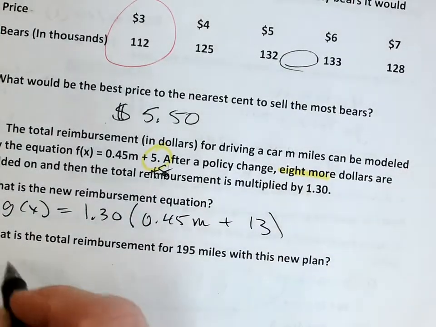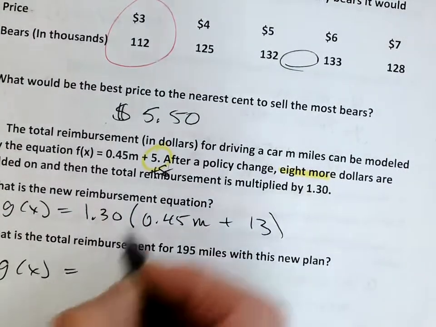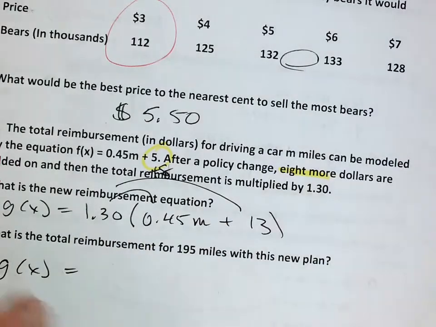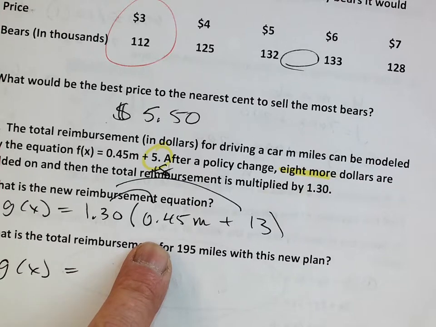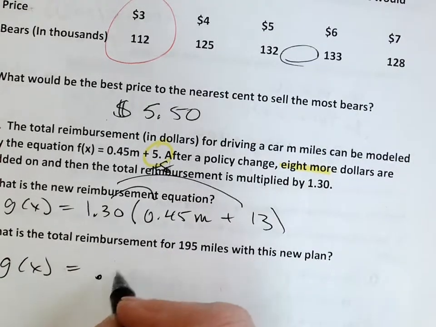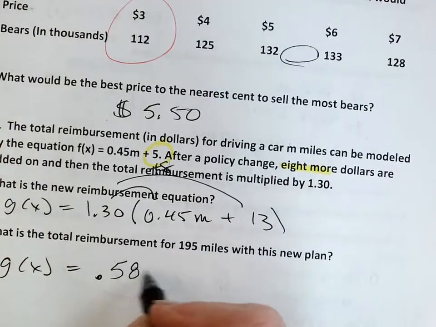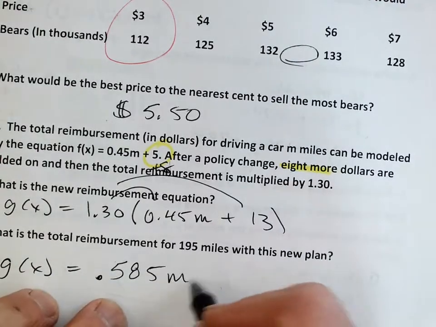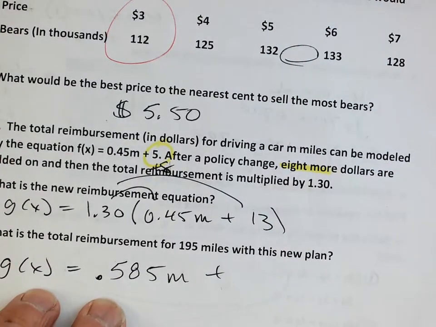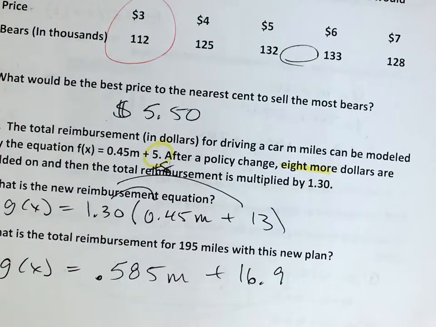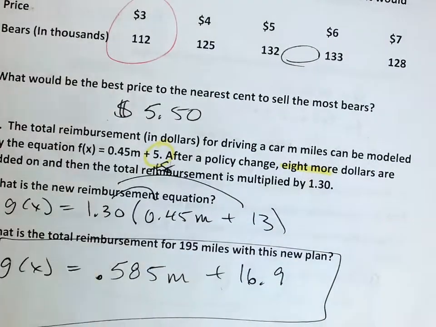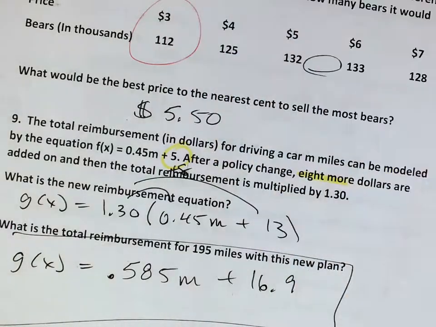If I wanted to simplify that, which would be a good idea, I'll multiply that times that. I'm going to go 1.3 times 0.45, and I get an answer of 0.585, so about 58 cents a mile, plus, what's 13 times 1.3, and I get an answer of about 16.9, which would be my cleaning fee or whatever it is. Okay, there it is. So we'll go through this in class again, but that's it.